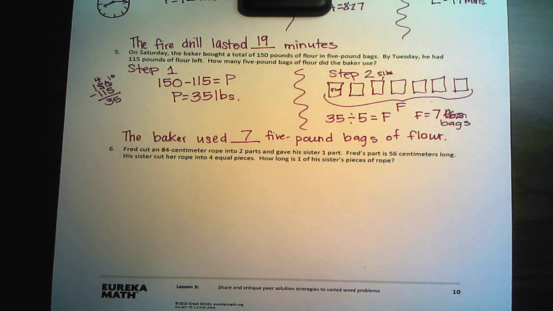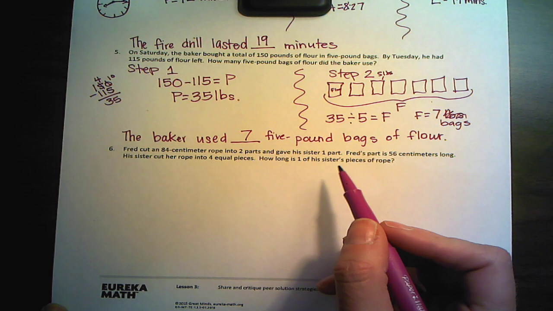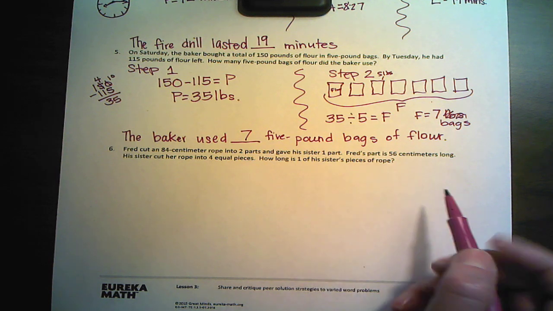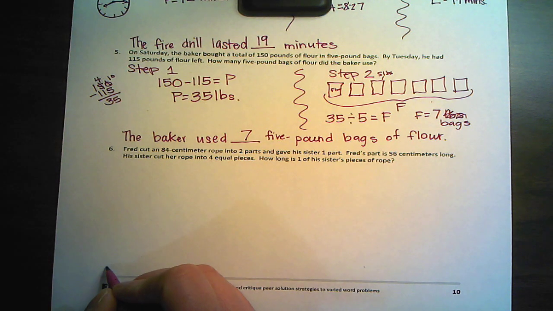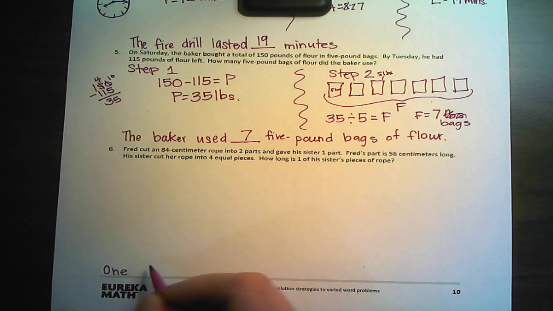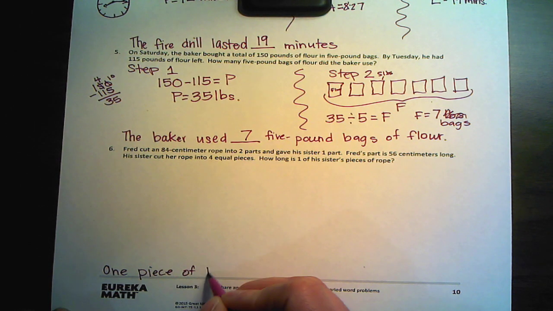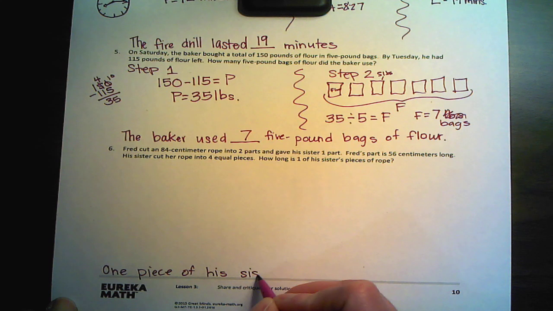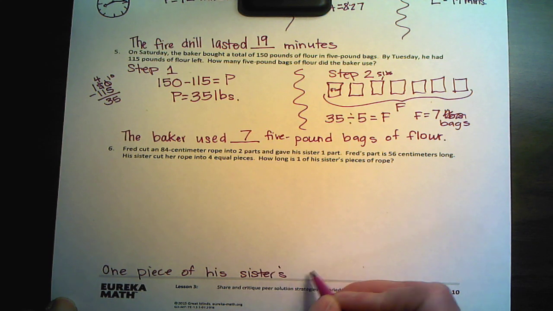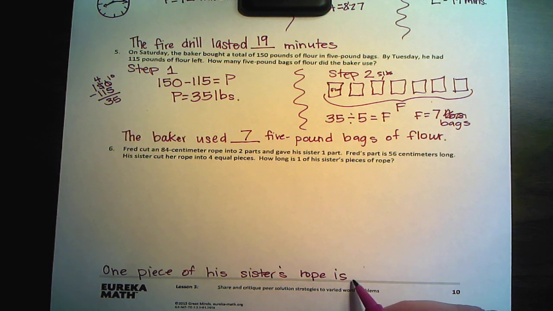Let's see. Well, let us first write our sentence. How long is one of his sister's pieces of rope? So I'm going to start that sentence. One piece of his sister's rope is blank.